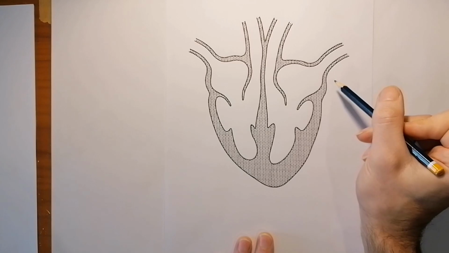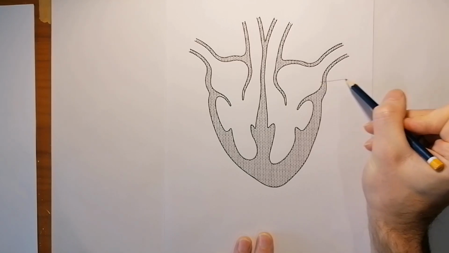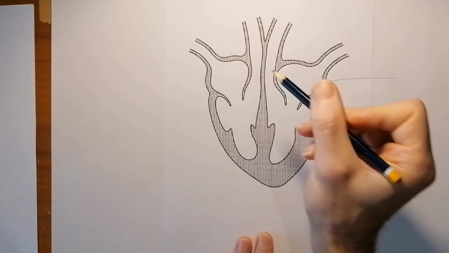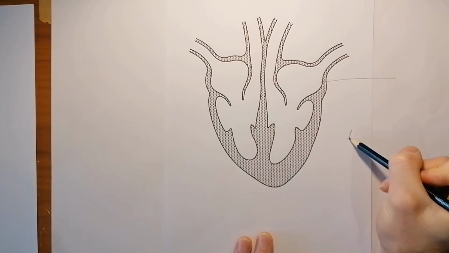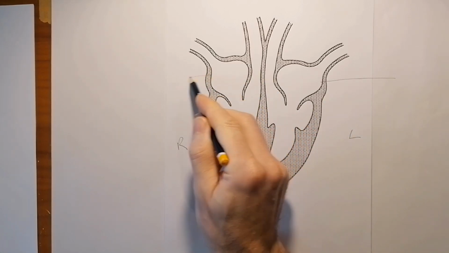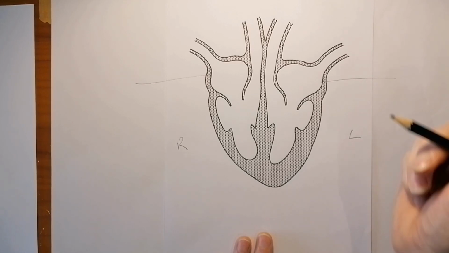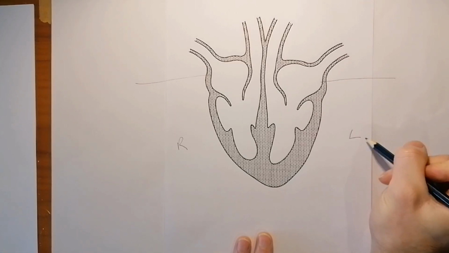So, a few labels before we start. This is the left side of the heart. This is the right side of the heart. I'm actually not sure how that's going to turn out on the screen, but it's definitely right. This is my right hand I'm writing with, but it's the left side of the heart.